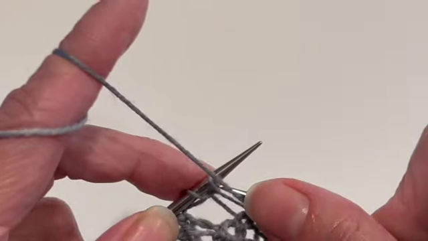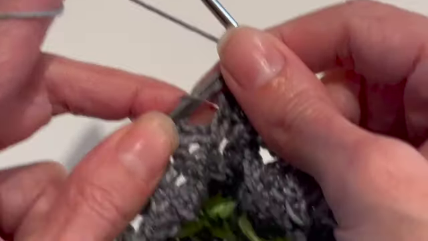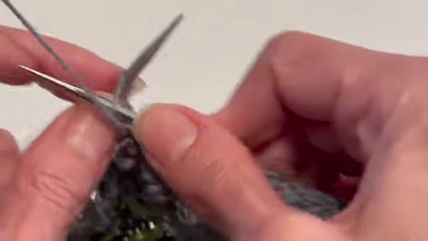All right, now let me show you again. So I got to purl the next two stitches here.